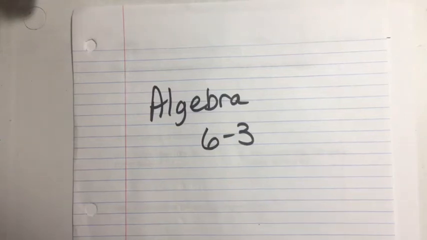Okay, this is 6-3, which continues from yesterday. If you found the last lesson a little overwhelming, no worries, because this kind of tags right onto it, and hopefully will clear up some of the difficulties that you might have had. This one's on exponential growth and decay.